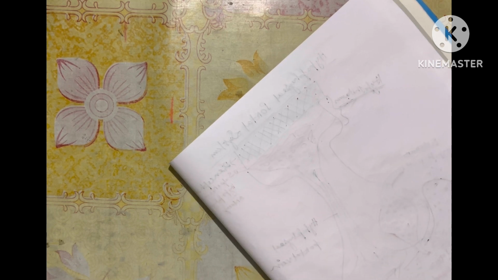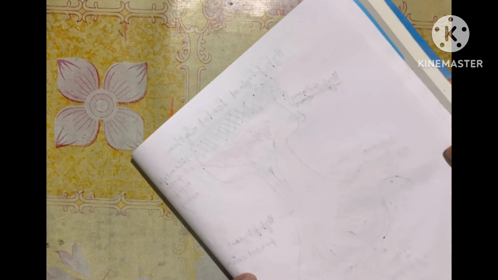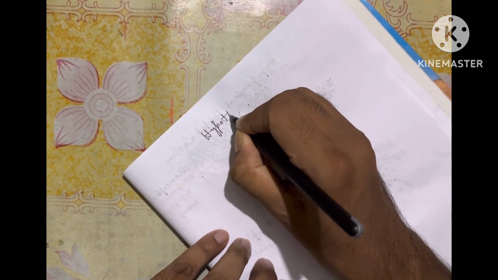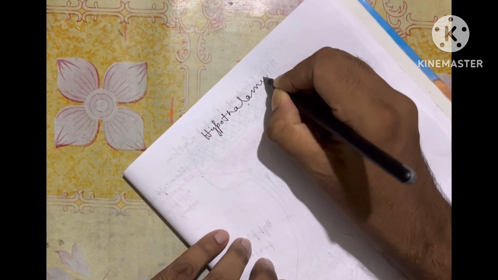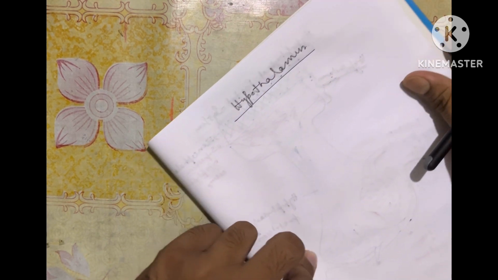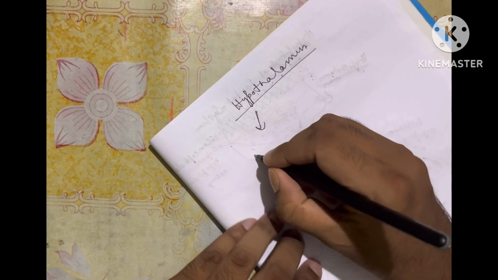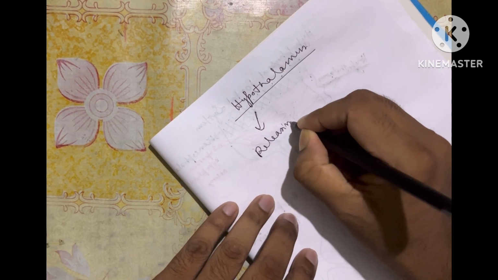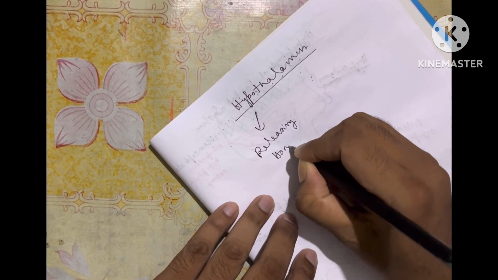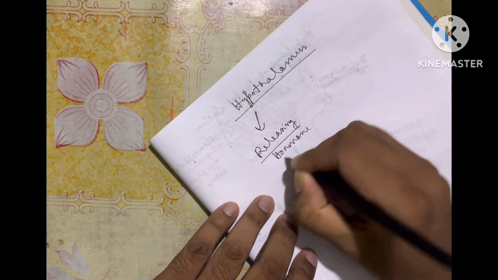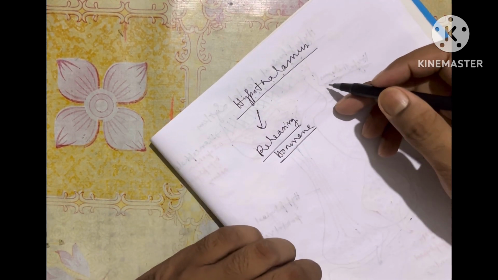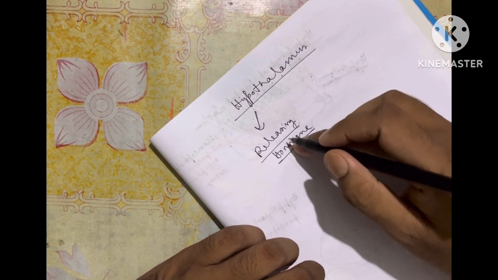Right. So just like our pituitary gland, our hypothalamus also secretes different hormones. Number one, which is the releasing hormone. It secretes some releasing hormones which stimulate our pituitary gland to secrete their hormones into the secondary plexus.